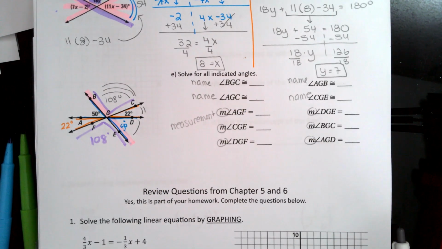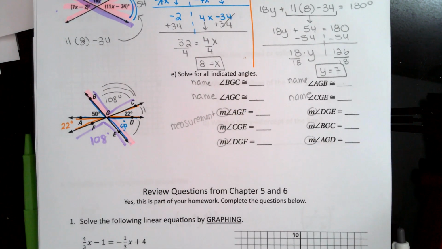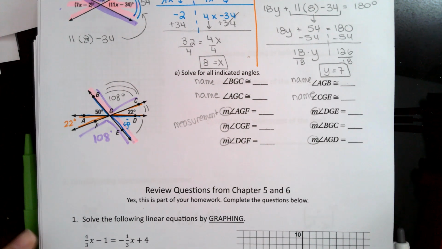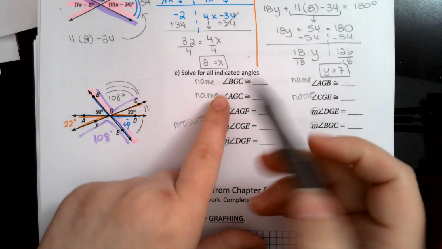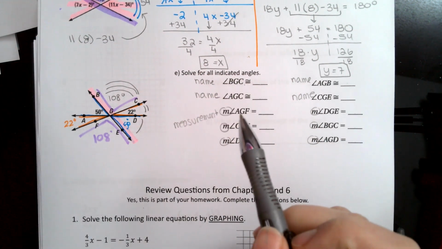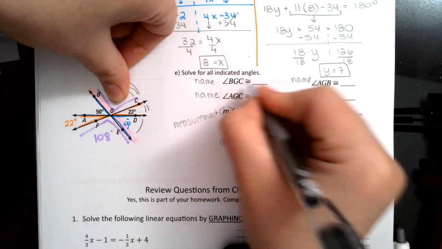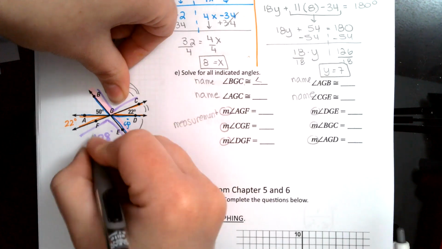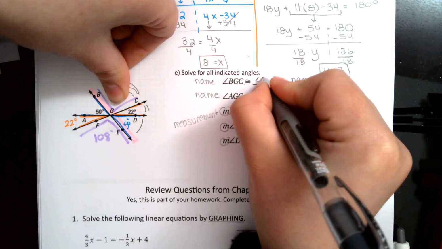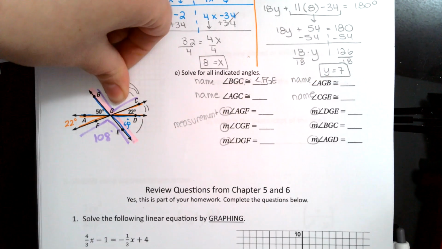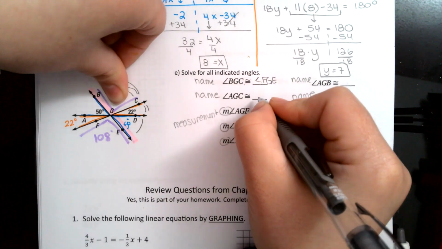So a name is not a number. A name is letters. So if it's asking us the angle BGC, let's find BGC. BGC, which is this guy right here, is congruent. We're going to say this is congruent to angle FGE. So no numbers here.